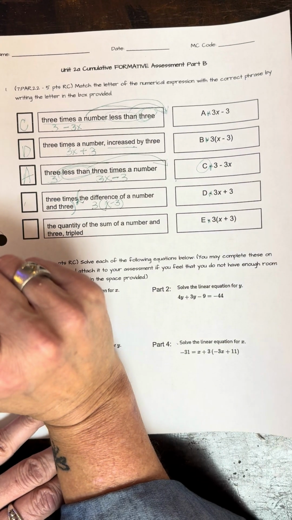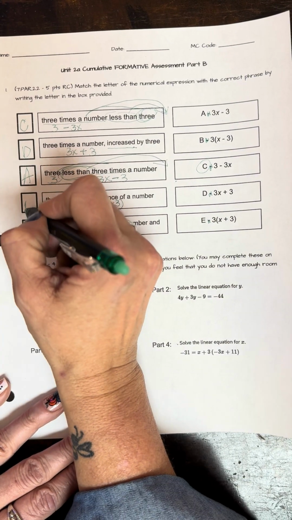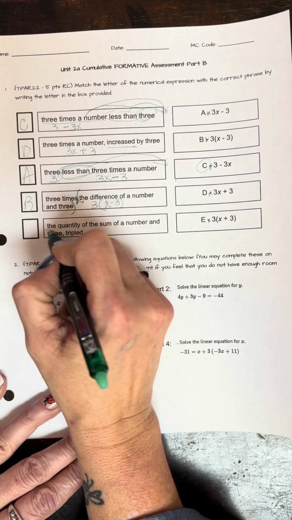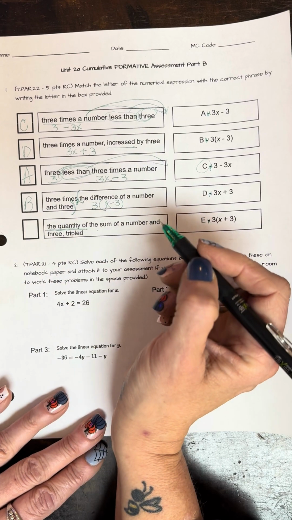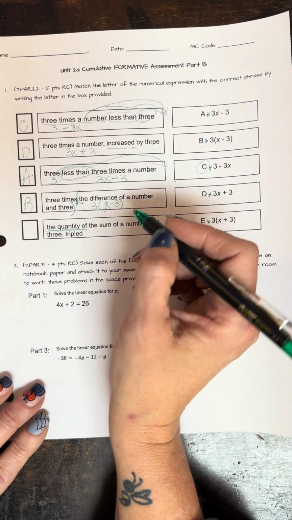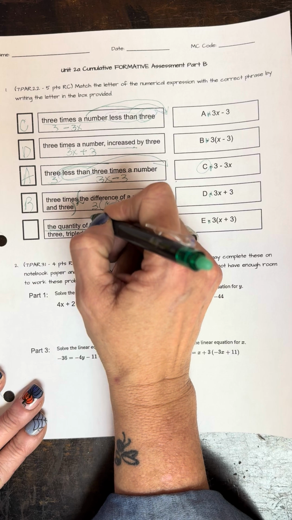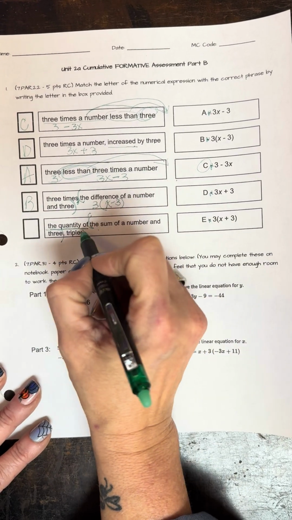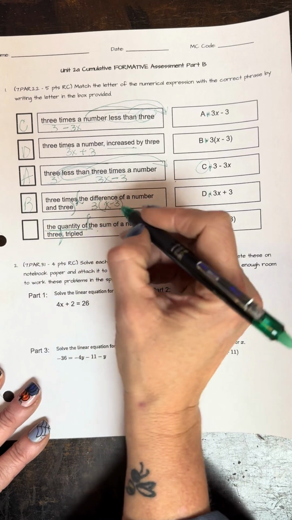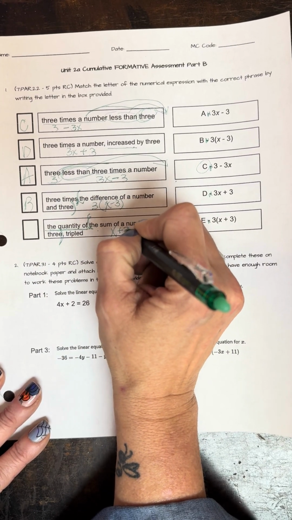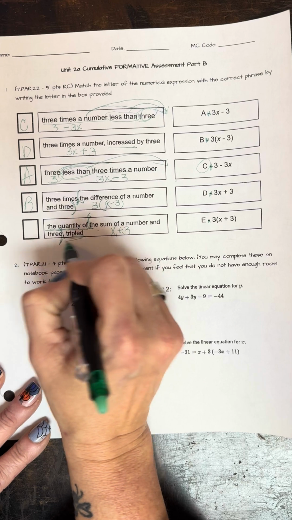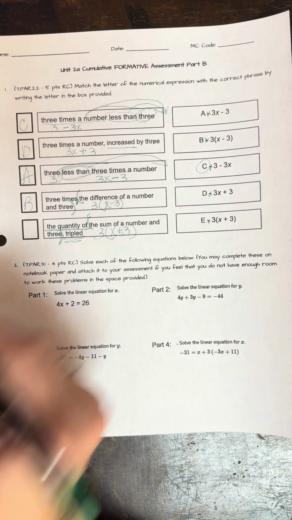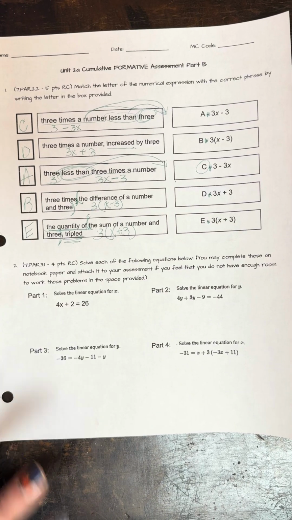That's B. And then the quantity of. The quantity of means parentheses. And it's typically always whatever comes right after it. The sum of a number and 3. So the quantity of the sum of a number and 3. Tripled means you're going to multiply by 3. So that's E. Okay?